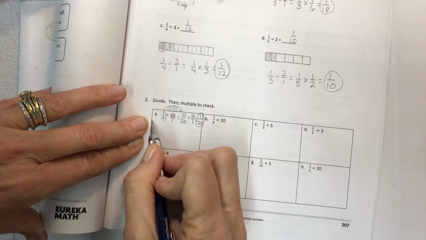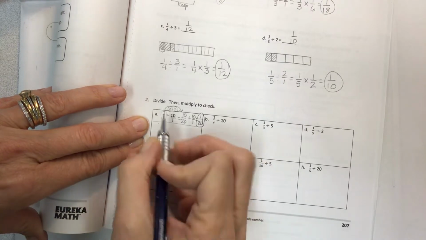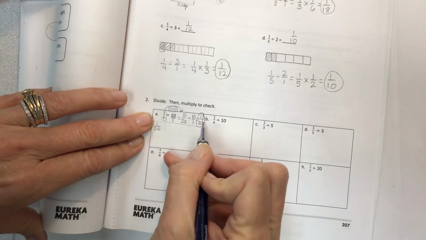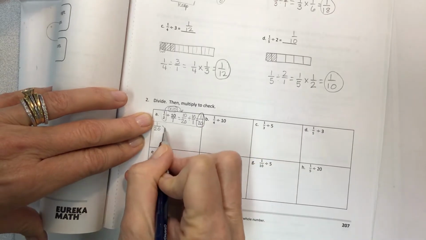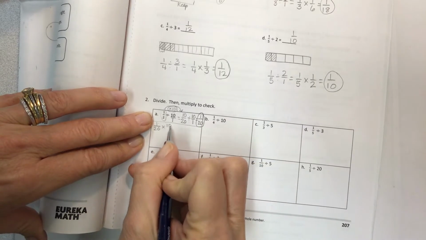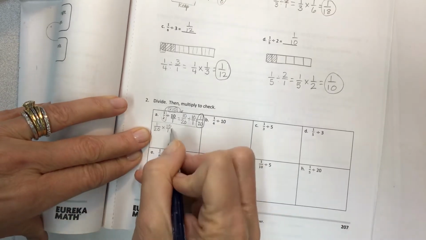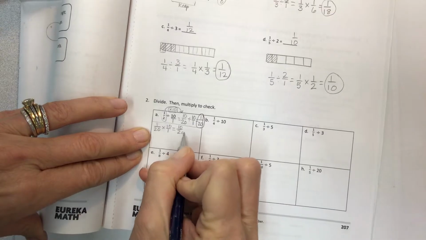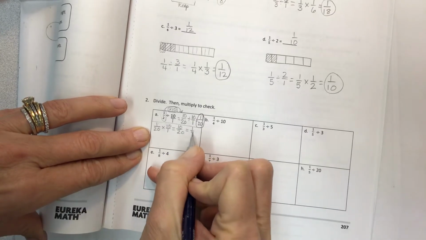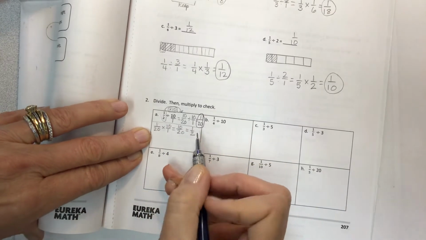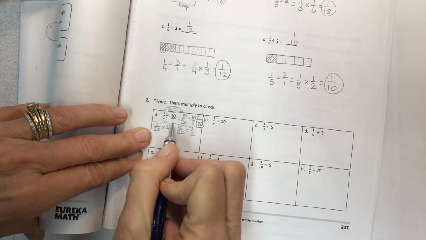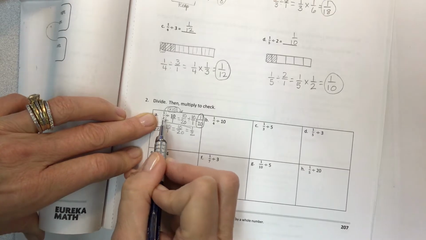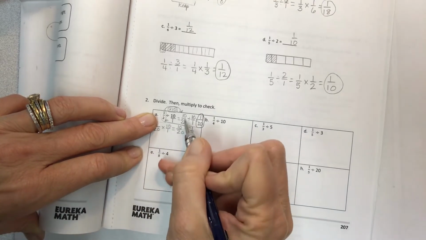Then they say multiply to check. So you take your answer, and just like a traditional division problem, you take your quotient and you multiply it by the divisor, which is 10 over 1. When you multiply across the top and you multiply across the bottom, you get 10/20, which is equal to 1/2. Now, in the previous video, I said, and we're back. What we're back to is the dividend. This is what we started with. It's also what we started with here.